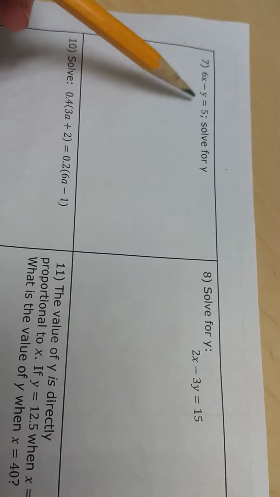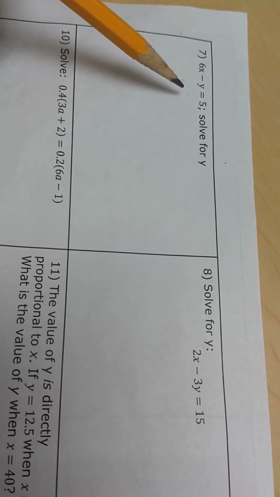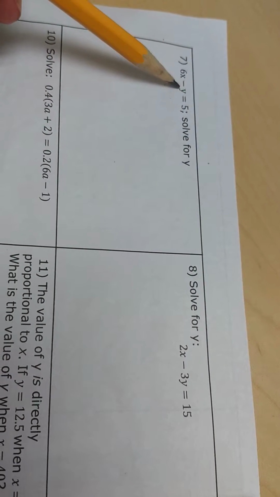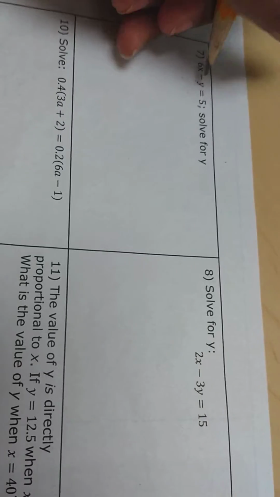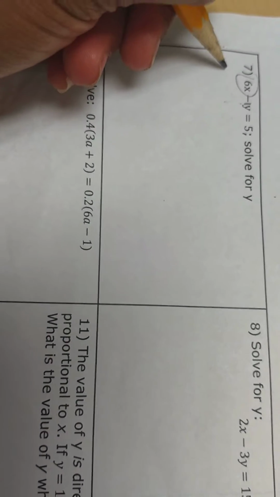See, this equation has two variables and it wants me to solve for one of them, y. This is a literal equation. So I'm going to identify my coefficient, which is -1. And that leaves the 6x as my constant. So that's what I will get rid of first.